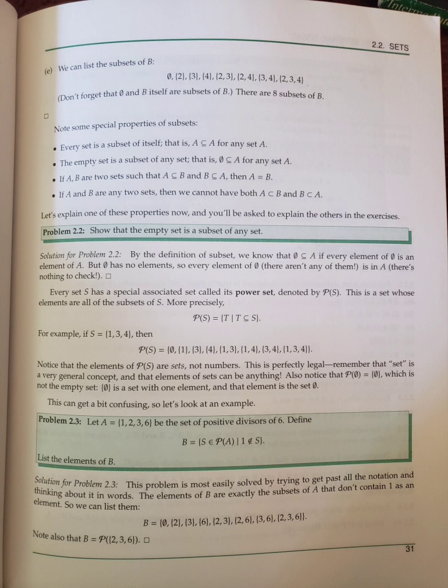Also, for any set S, you can have a special associated set called its power set, and we denote it by curly P of S. So this is a set whose elements are all of the subsets of S. So the power set of S is the set of all sets T such that T is a subset of S. So for example, if S is the set of 1, 3, and 4, then the power set of S has the empty set, all of the singleton sets, all of the doubleton sets, and S itself.